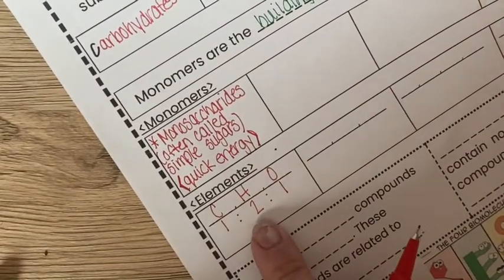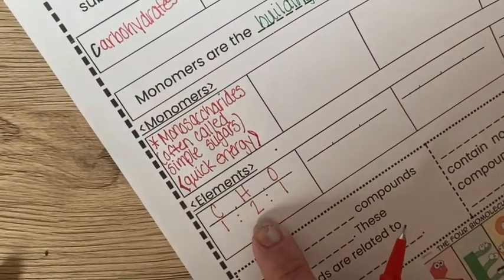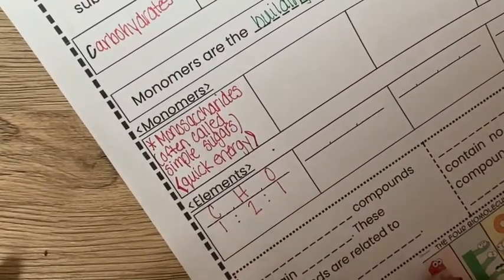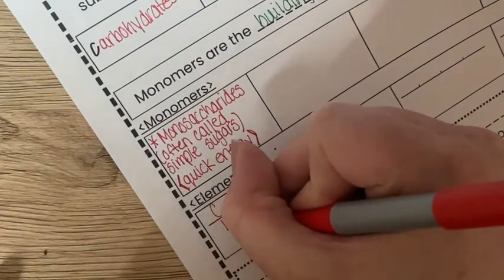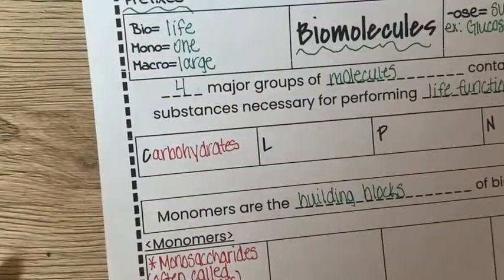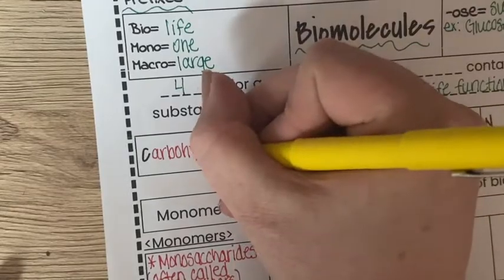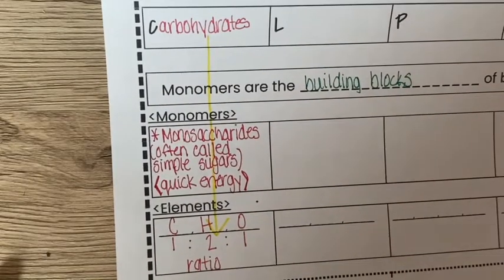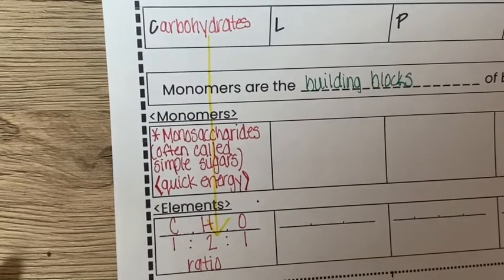So that if there are 4 hydrogens, then there are 2 carbons and 2 oxygens. It's always going to occur in that ratio. And you will see that again. So just to keep our chart straight here, I'm going to draw this little arrow that goes down so we know all of that information right there refers to carbohydrates.